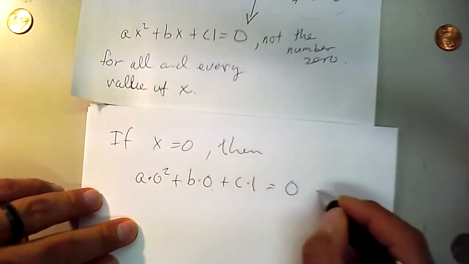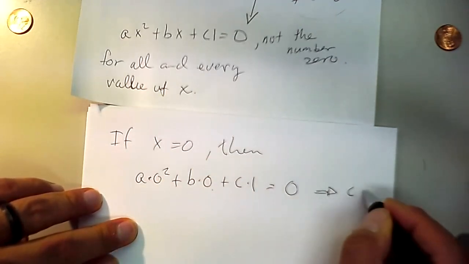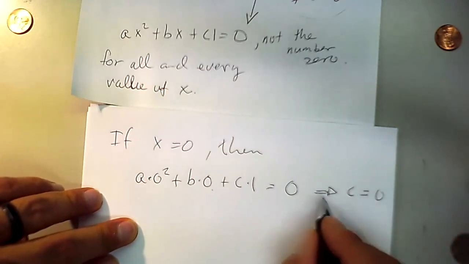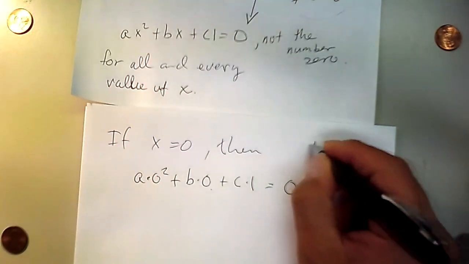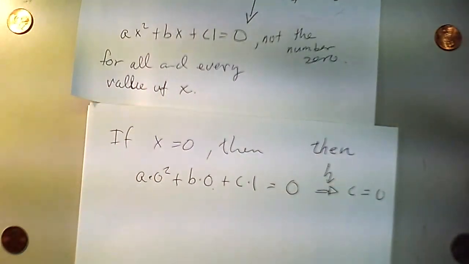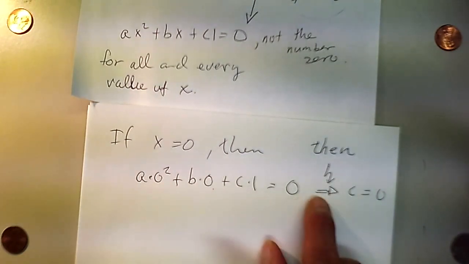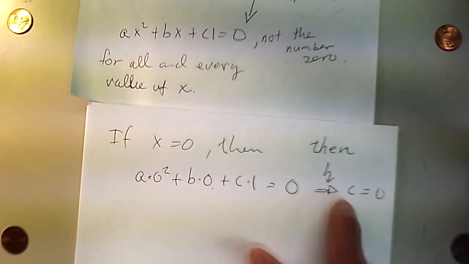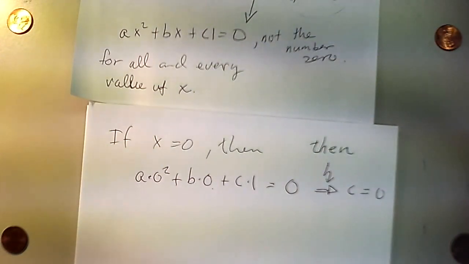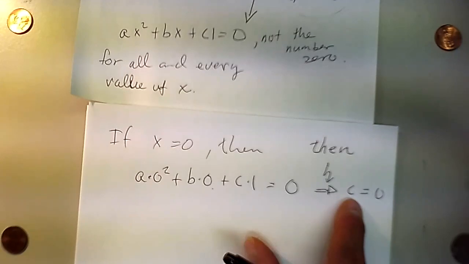So the conclusion of that is that c is equal to 0. This symbol means then, or implies. It's a special symbol we use in math. So if this, then that. Okay, so now we know that c is equal to 0.